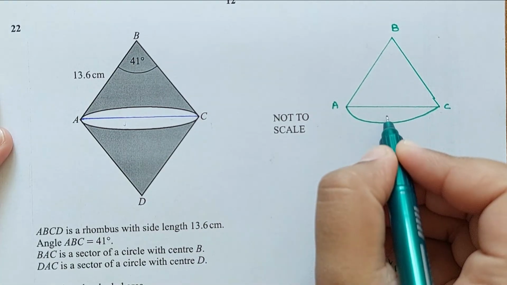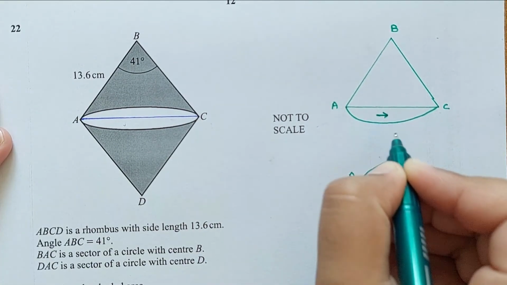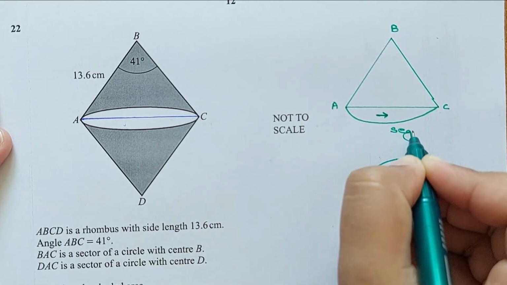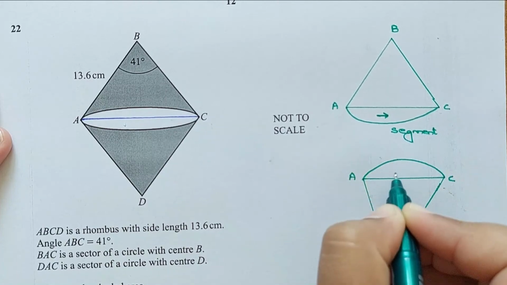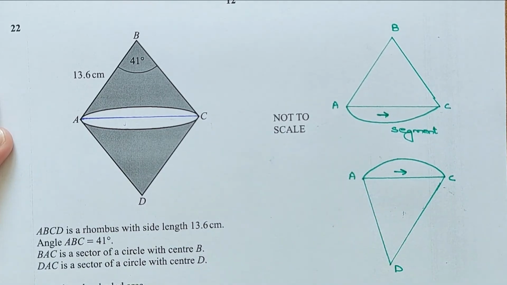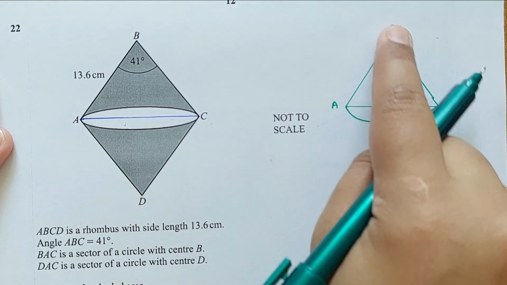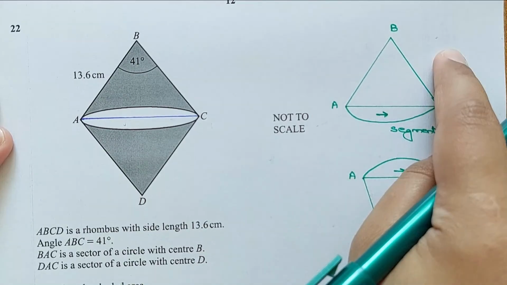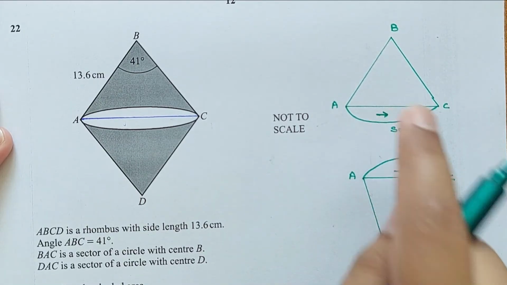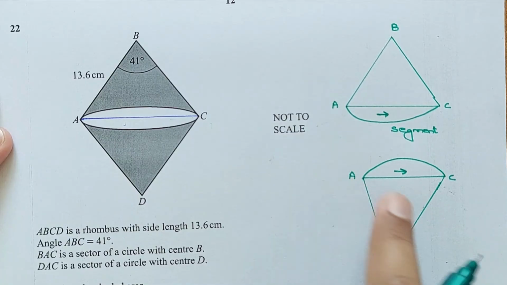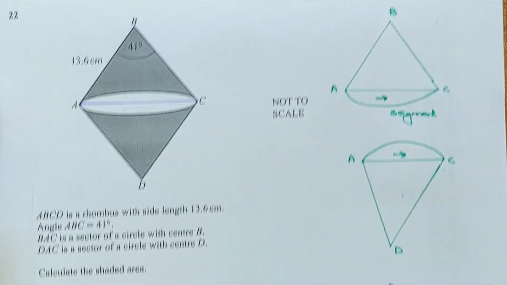So let me calculate the area of this segment. Let's say this is a segment and this is a segment, right? Now we have to find out the area of the segments. To calculate the area of this segment, we take the area of a sector and subtract the triangle, and we will get that area. Again, area of a sector, subtract the triangle to get that area.